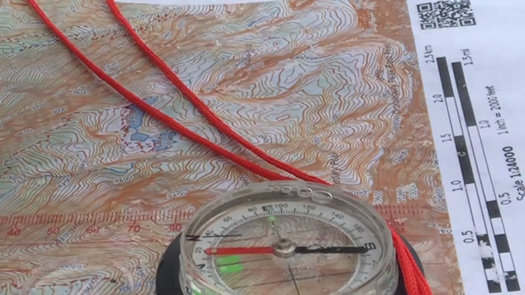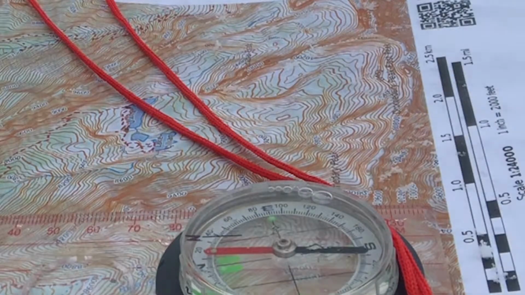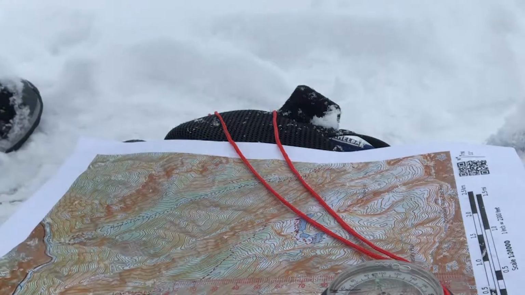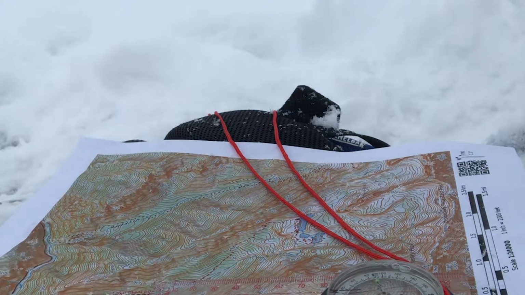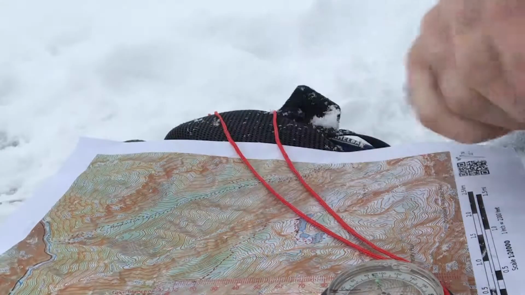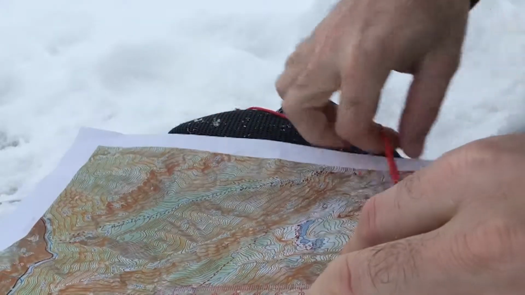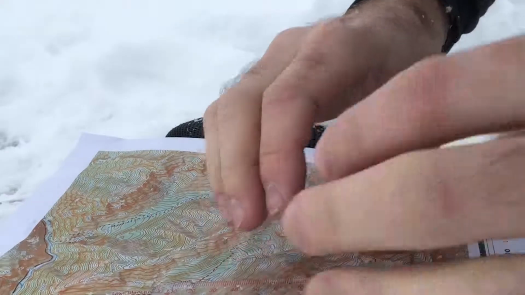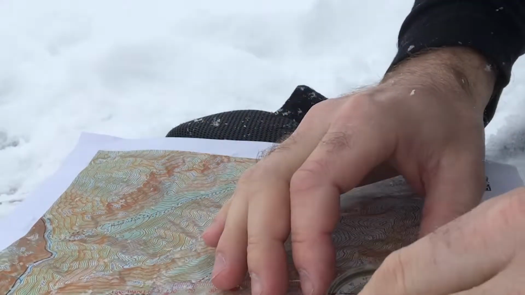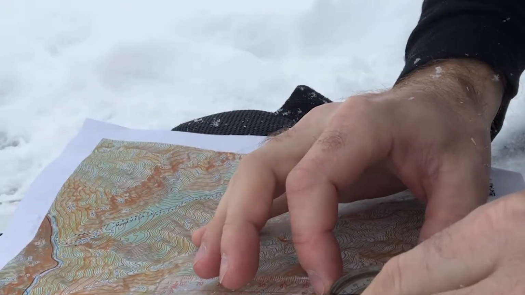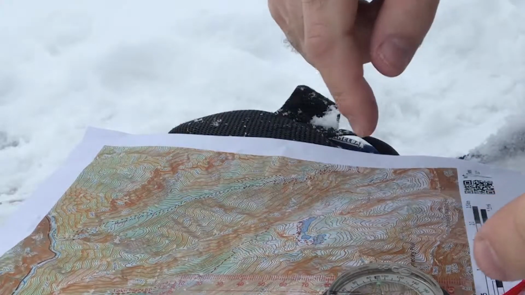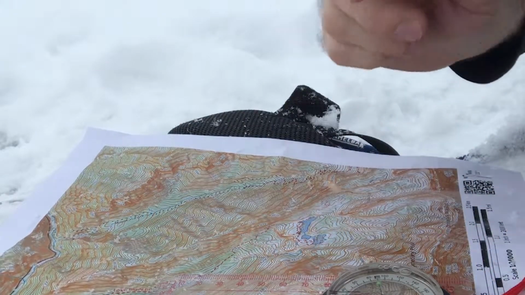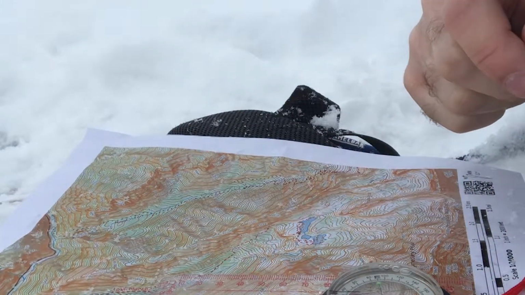Now I'm gonna leave my map oriented to the north and just move my compass around after this. Come over to this side. So now I'm facing north. My map's facing north. My compass is facing north. What I want to do is figure out where I am on my map. So we're going to triangulate my position on the map.